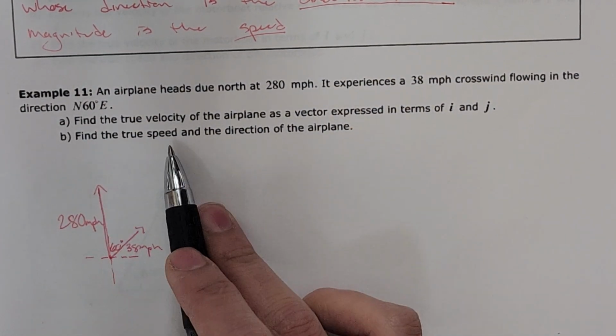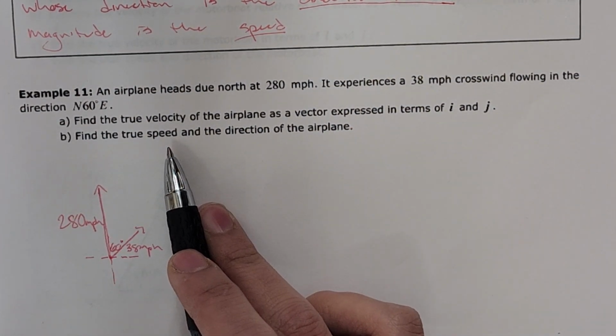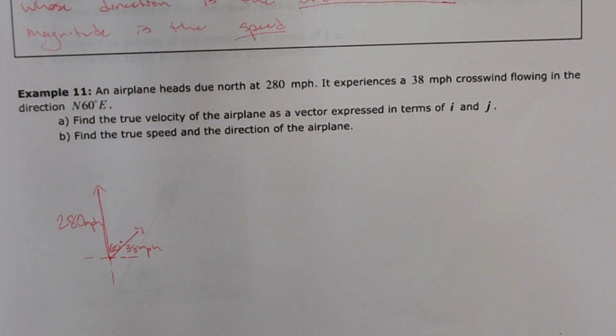Now, we want to find the true velocity of the airplane in terms of the unit vectors i and j, and we want to find the true speed. In order to do this, we need to find the resultant vector, or the sum of the airplane and the wind vectors. So when we draw this, we're going to draw two vectors tip to tail, and then draw the resultant vector from start to finish.